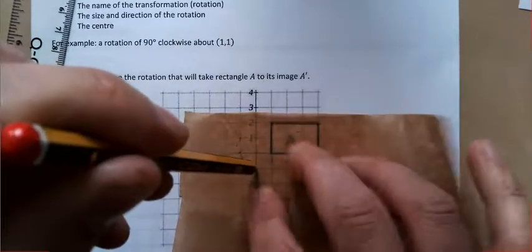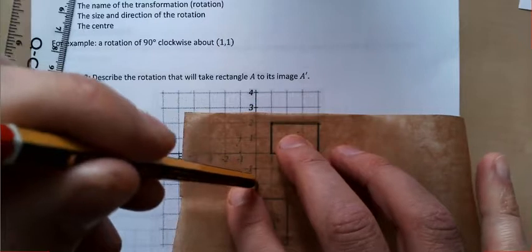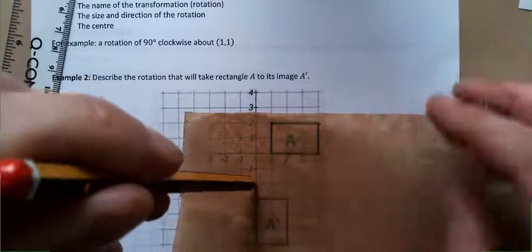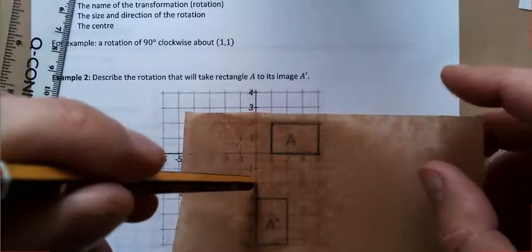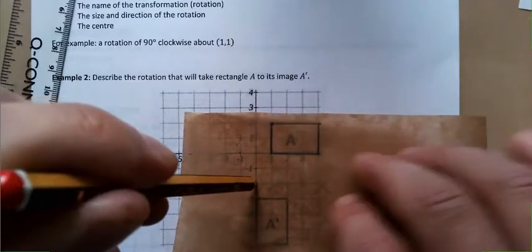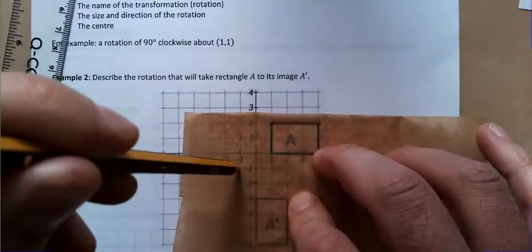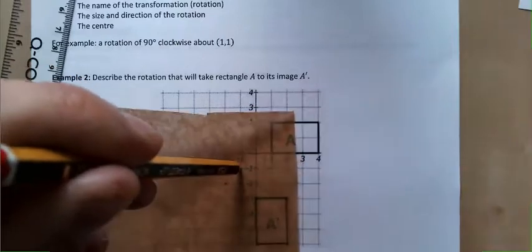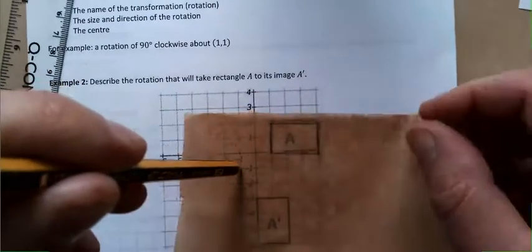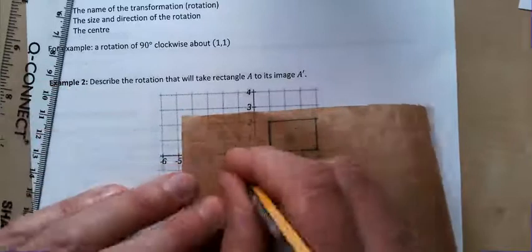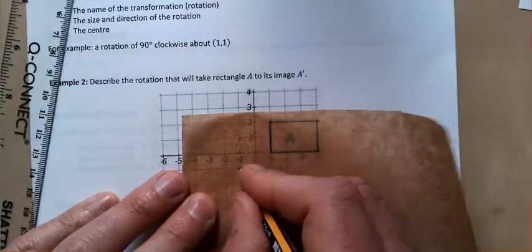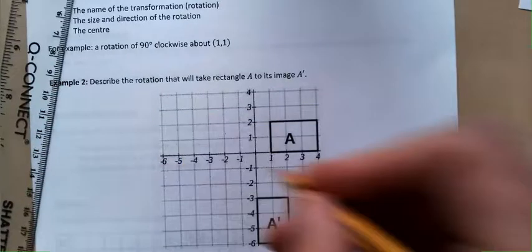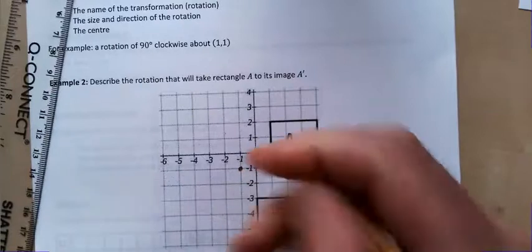Maybe the one I try getting closer, maybe? And then we're going to try this one. Oh, nearly. Or is it this one? There we go, and that's landed on the point there. So where's my center of rotation? It's going to be this point here. I don't know if you can read that through. It's going to be -1, -1. So there's my center of rotation.